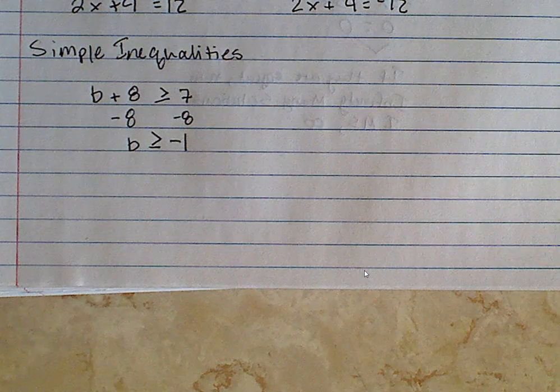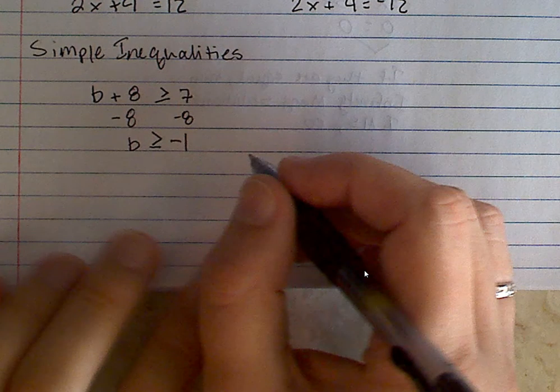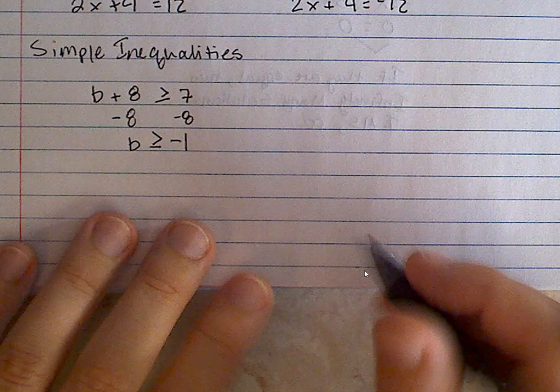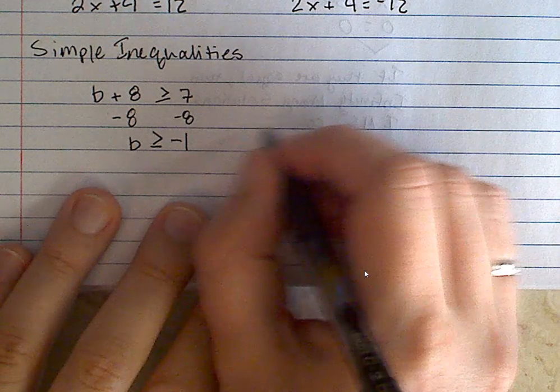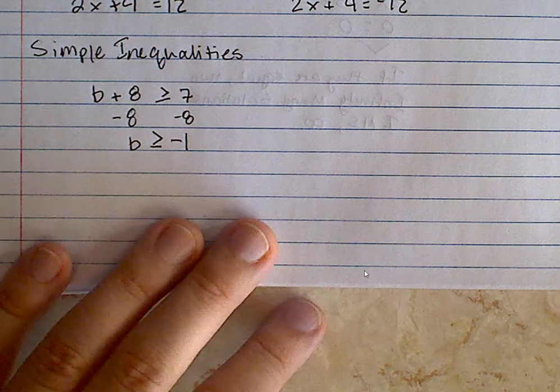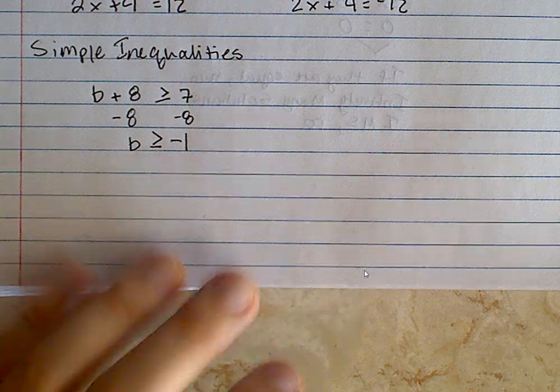There's just an extra step with this, though. And the extra step is when you're dealing with these, you're going to have to graph them as well. And what graphing them entails, and I don't know if you did this last year or not. I'm going to pretend you didn't, and if you did, I'll be pleasantly surprised when you know how to do it. I'm not even going to ask if you did or not.